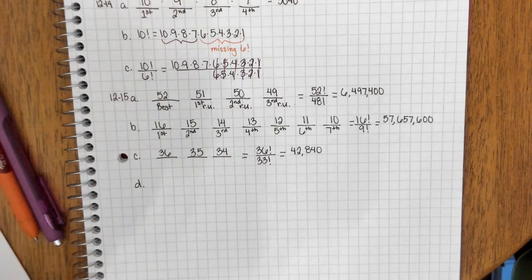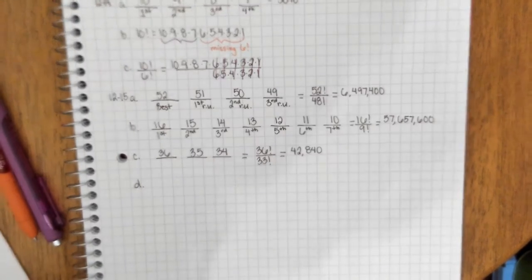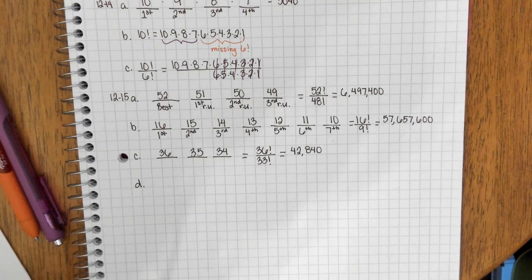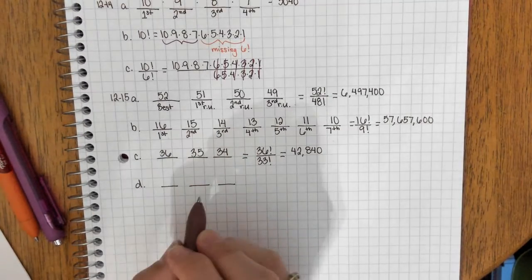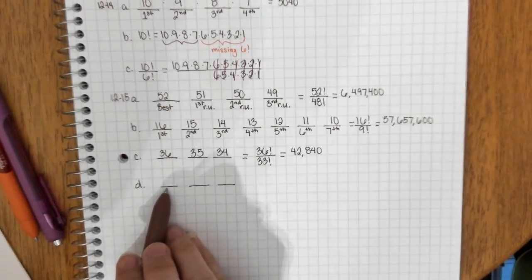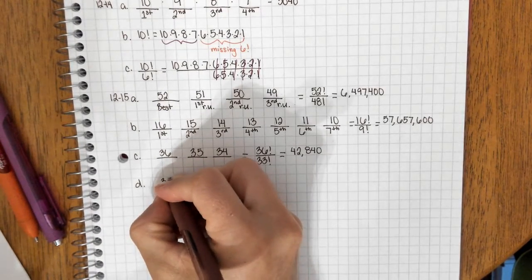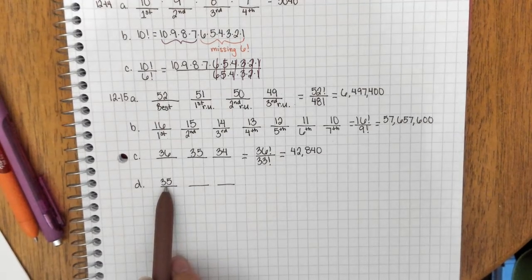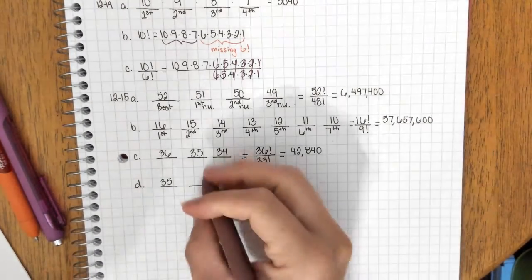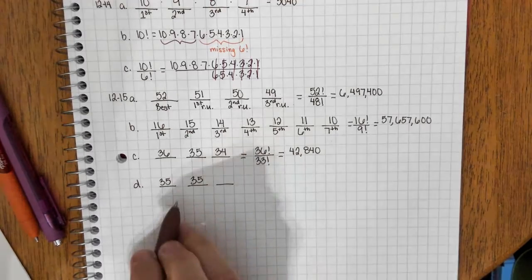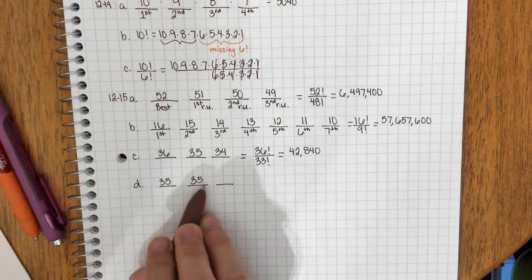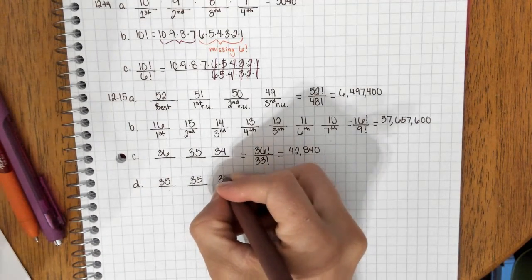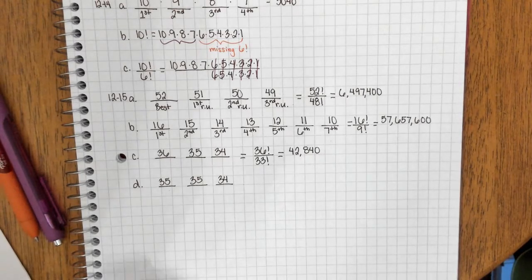D is similar, except it says how many different locker combinations can Carmen choose from if 0 cannot be used for the first digit and none of the numbers can be repeated. Okay, so from 0 to 35, but she can't pick 0 here, so it's 1 through 35. So she has 35 options. She picks a number, but now we're allowed to use 0. So she has 35 options again, because we're taking away whatever number she chose, but we're adding 0. Now we're taking away whatever number she chose, so we have 34 options left.